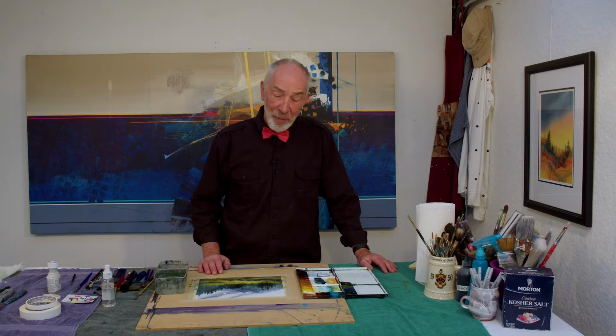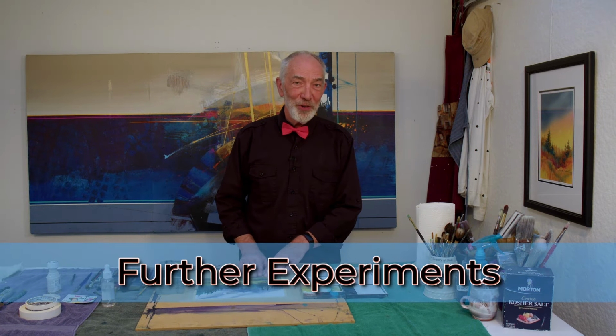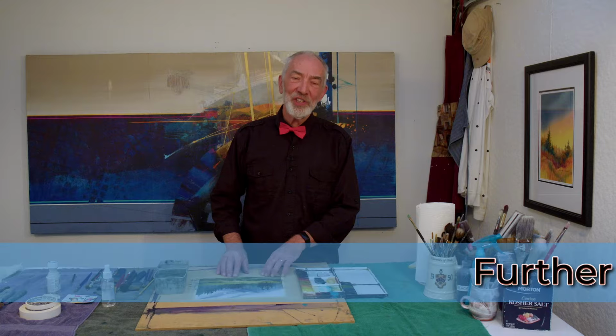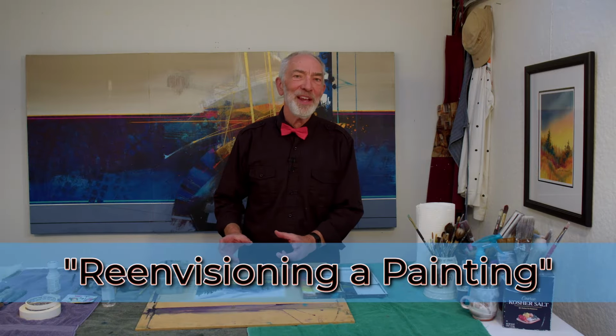Okay, that's it. We're going to stop. We're going to say that painting is finished. You know, to be honest, I don't really love this painting, but that's okay. I can fix a few of the elements here. There's ways to manipulate the paint a little bit more later, and I go into those in further experiments. So in another lesson, let's take this painting and make some adjustments.